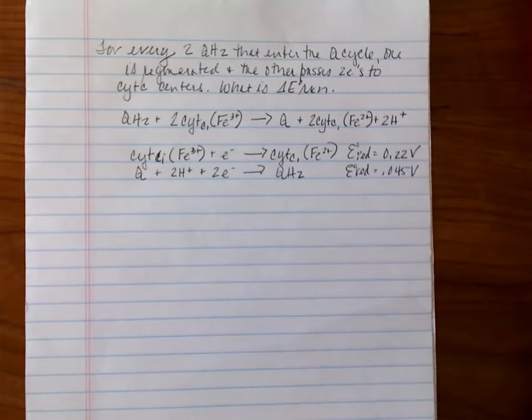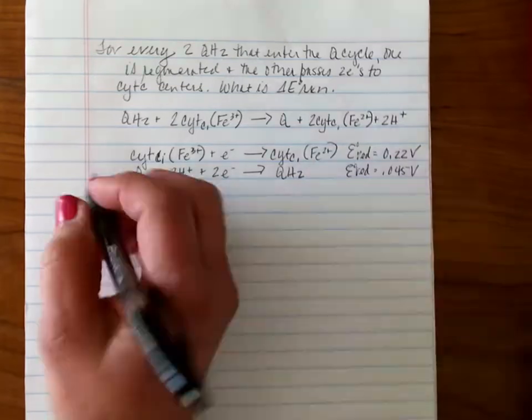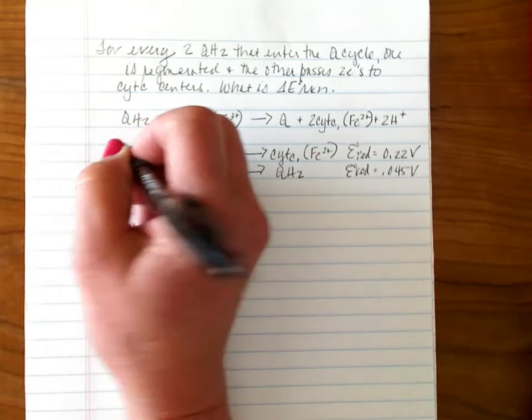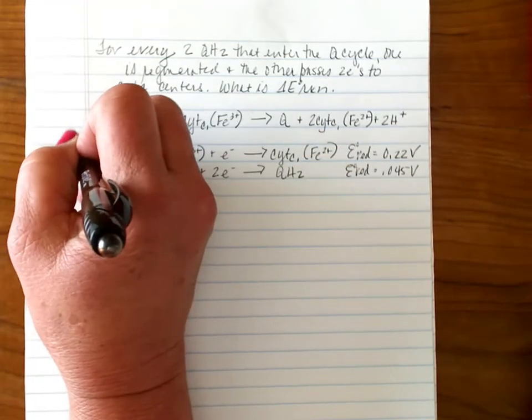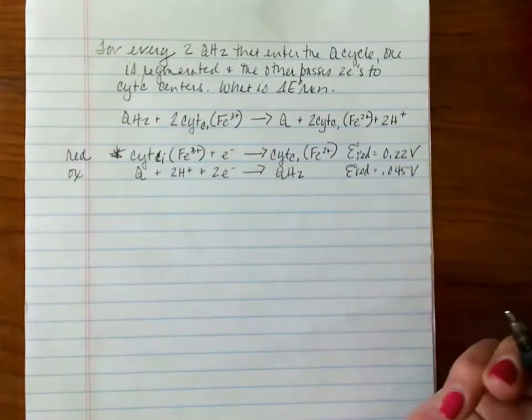So the more positive E of reduction is going to be reduced, and the smaller will be oxidized. So this will be reduced, and this one will be oxidized.